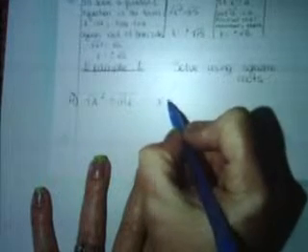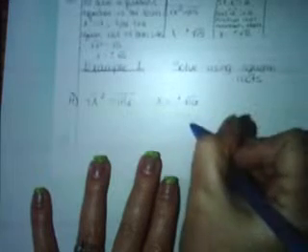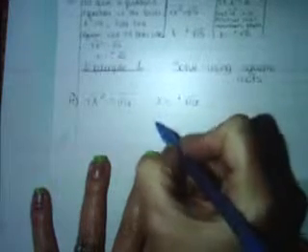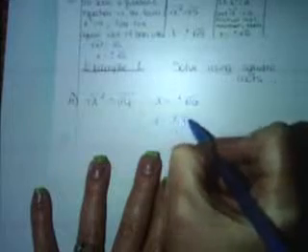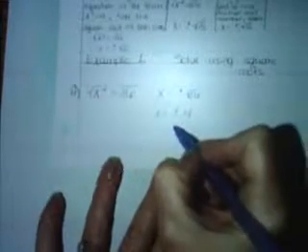Alright, example 1 says to solve using square roots. Let's look. I have x squared equals 16. I want to solve for x. Therefore, I have to get rid of this squared. I have to square root each side. So x is going to equal plus or minus the square root of 16. Well, what is the square root of 16? So x is going to equal plus or minus 4. So our two solutions are 4 and negative 4.